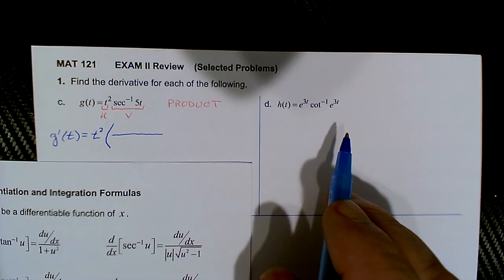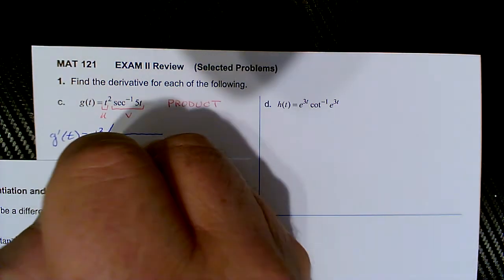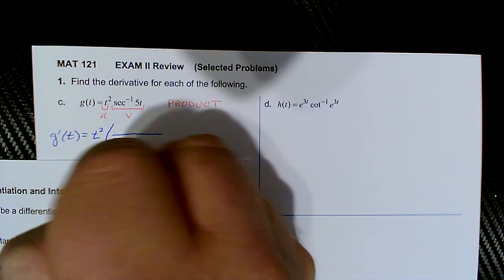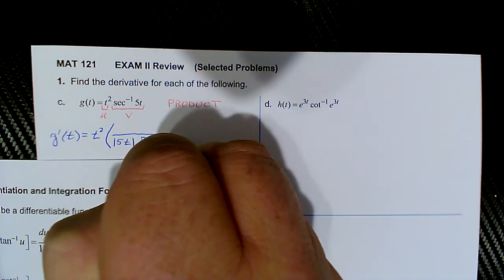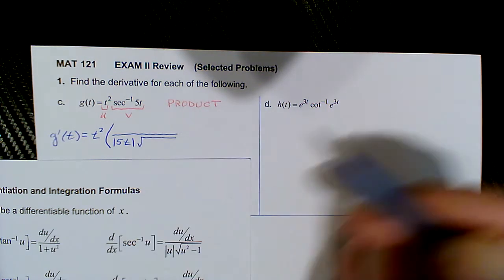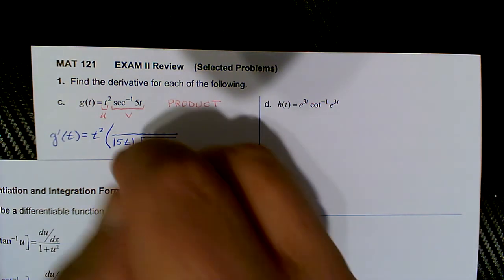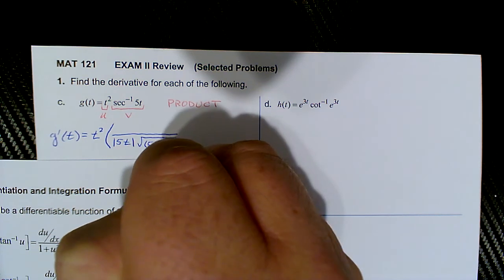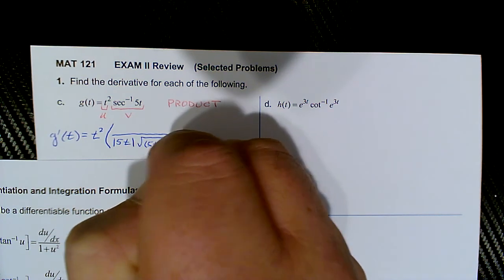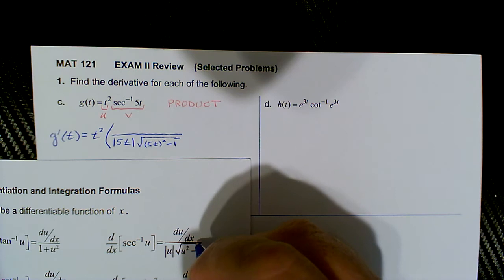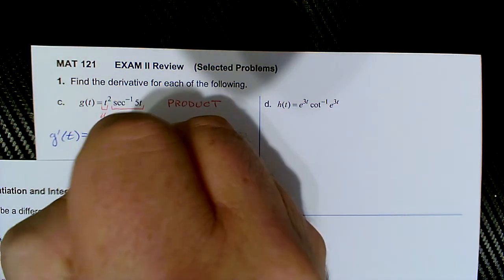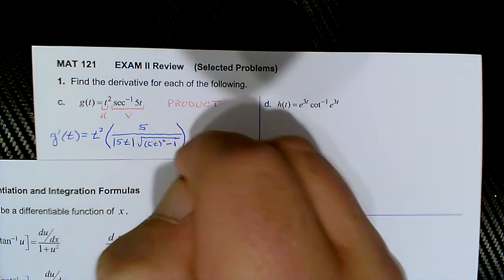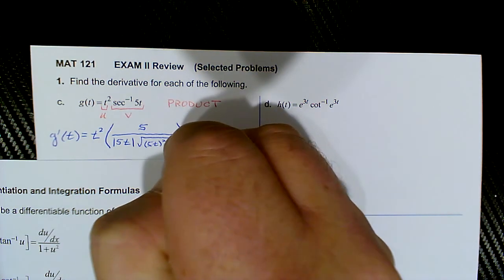And it is in the denominator, the absolute value of u. The u is 5t, and then times the square root of u squared minus 1, and u again is 5t, but that has to be squared, and then minus 1 under the radical. And in the numerator, du dx, the derivative of u being 5t is just 5. So there's the first part of the product rule.